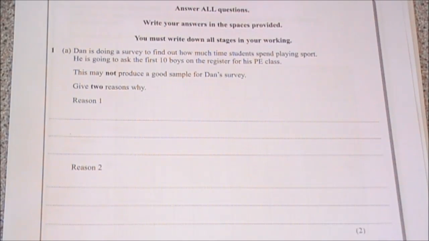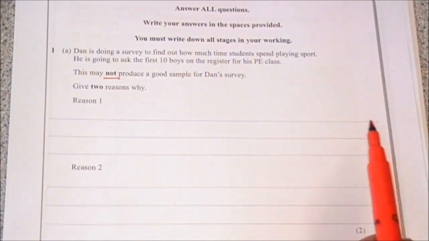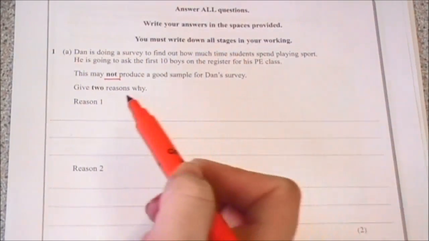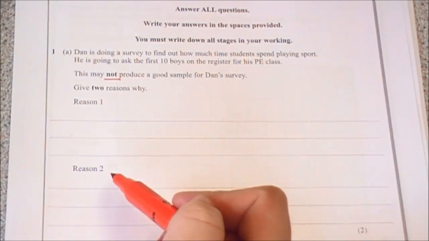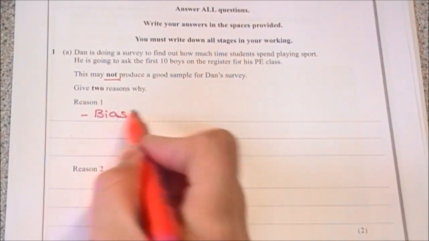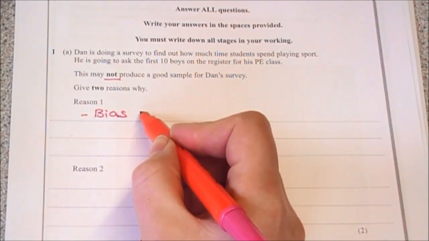This may not produce a good sample for Dan's survey. Give 2 reasons why not. So they're telling us it's not a good sample for Dan's survey. We just need to know why. So there are a lot of reasons you can choose. The first reason is going to be bias. So that means that something's not fair. Now, it's bias on a number of levels.